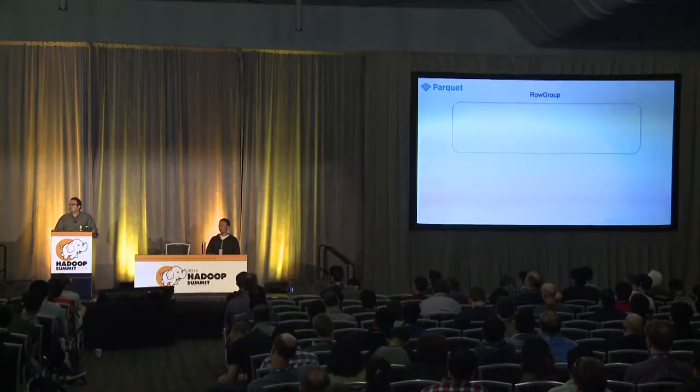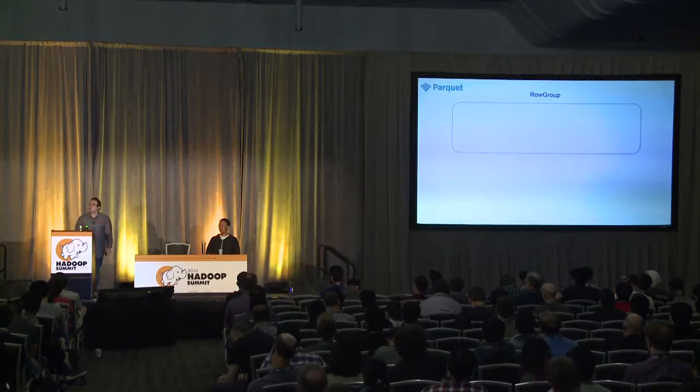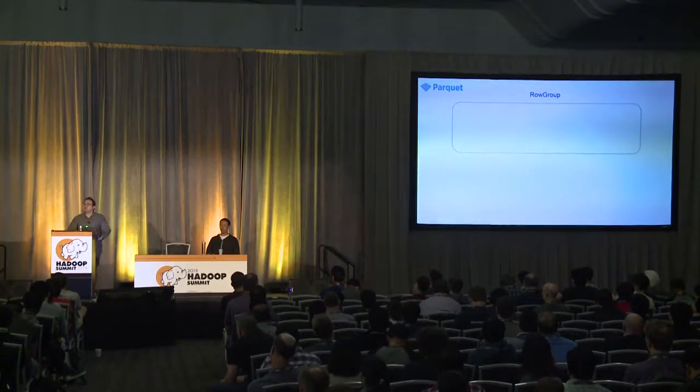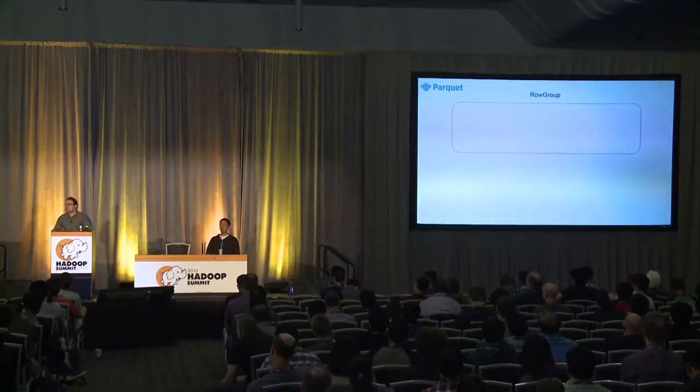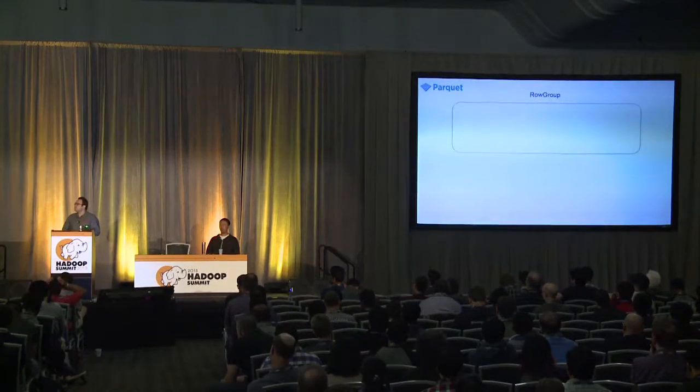So Parquet is a columnar file format, as opposed to being row-oriented. It was started as an open source project several years ago by Twitter and Cloudera. And some of the ideas, especially for storing nested structures, were inspired by Google's Dremel paper. When you zoom into a Parquet file, what you will see is a number of row groups in it. And you can think of a row group as a set of rows.